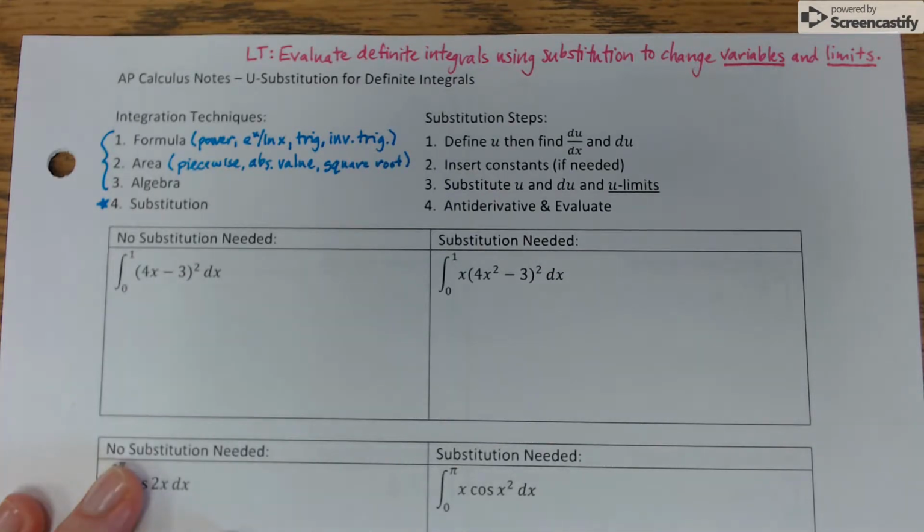The second technique is to use area to evaluate the integral, and this is done when we are given a piecewise graph so that we can find the geometric shapes. An absolute value function can be used in finding area because it creates, again, geometric shapes. And not as often, but a square root function sometimes gives us a perfect either semicircle or quarter circle, so area is a good option for that as well.